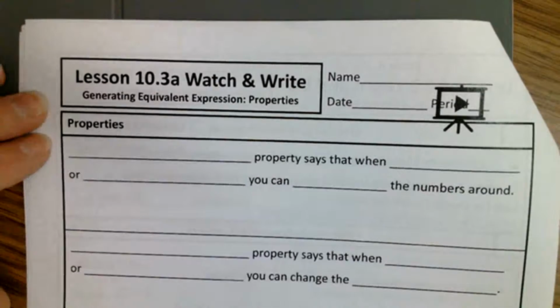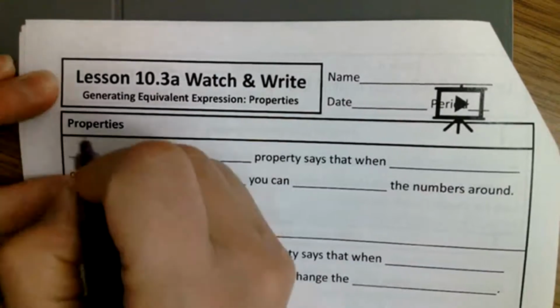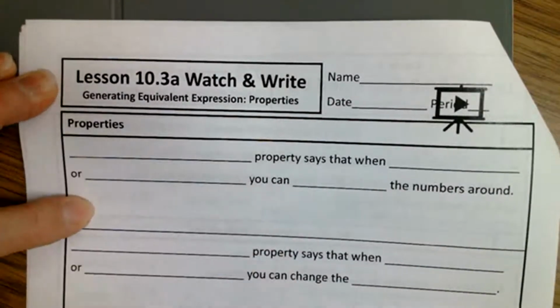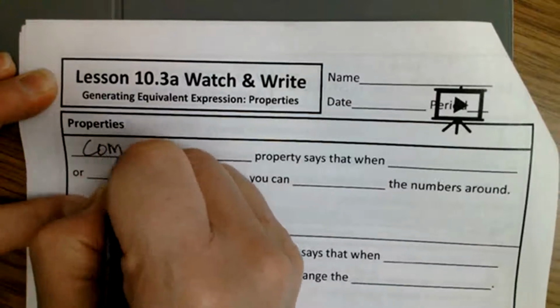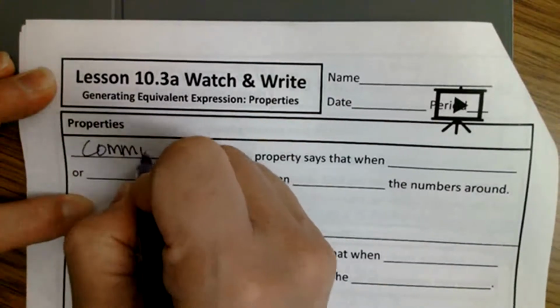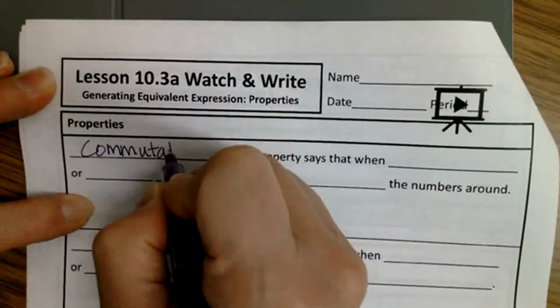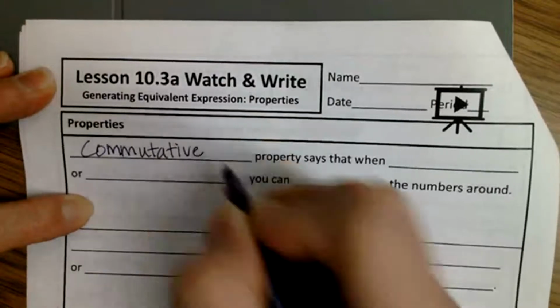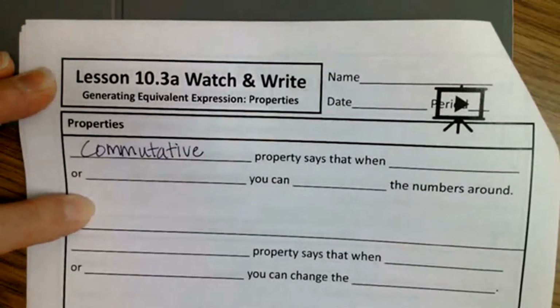Okay, so let's talk about the properties. The first property is the commutative property. C-O-M-M-U-T-A-T-I-V-E. You pronounce that commutative.